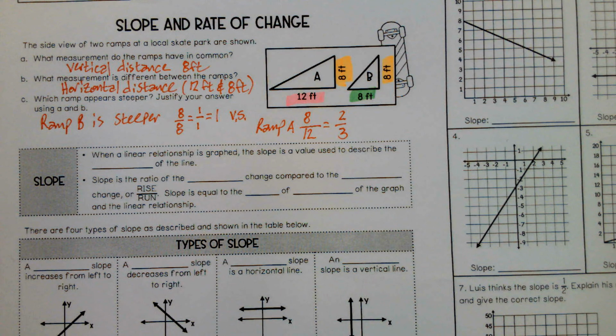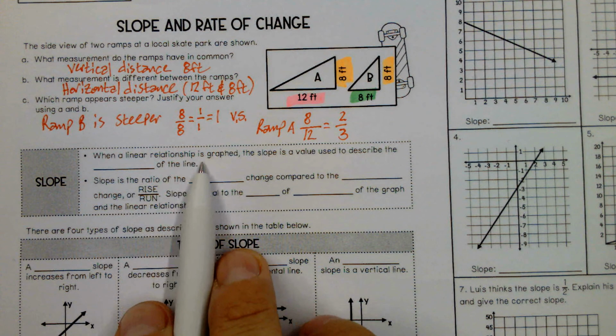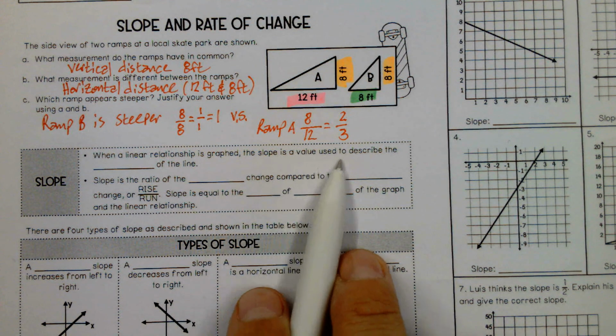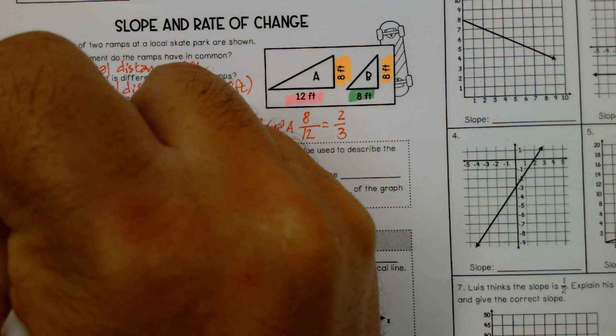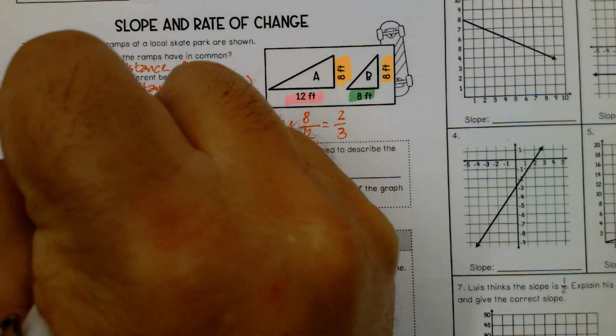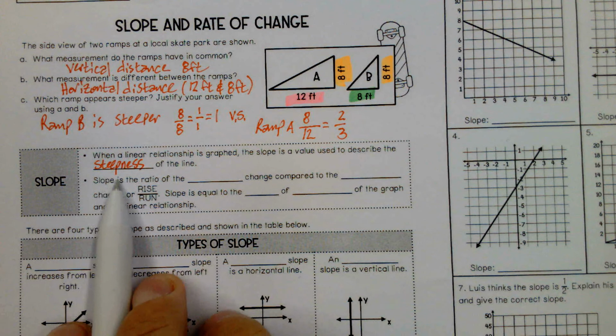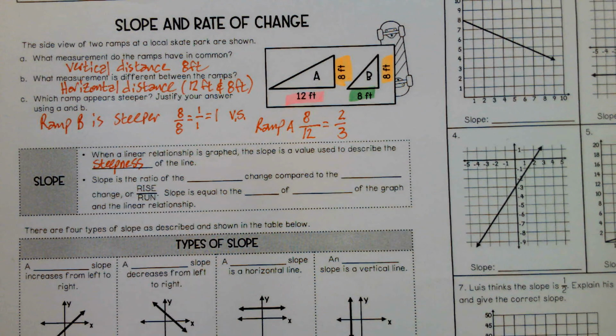All right. So basically, this is introducing the idea of slope. So when a linear relationship is graphed, the slope is a value used to describe what we call the steepness of the line. So it measures how steep a line is. That's the main thing we'll be using it for.